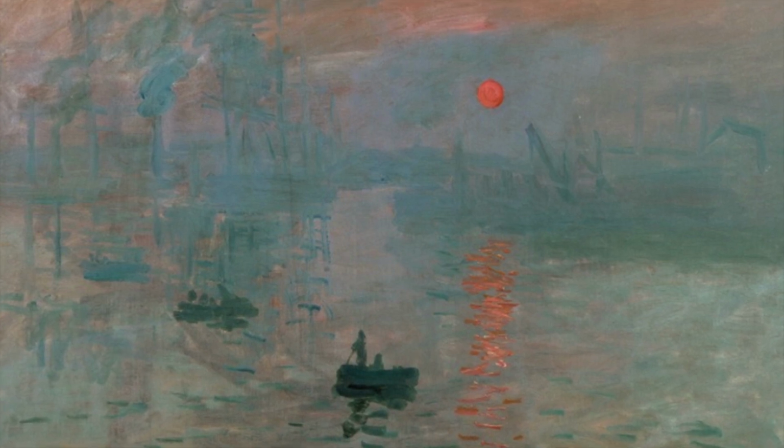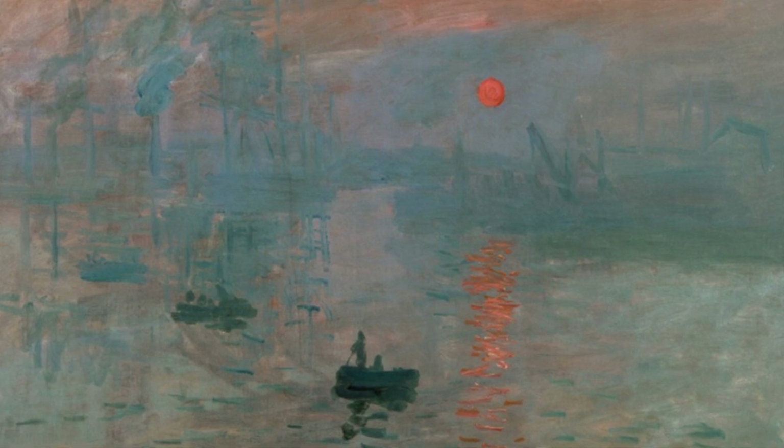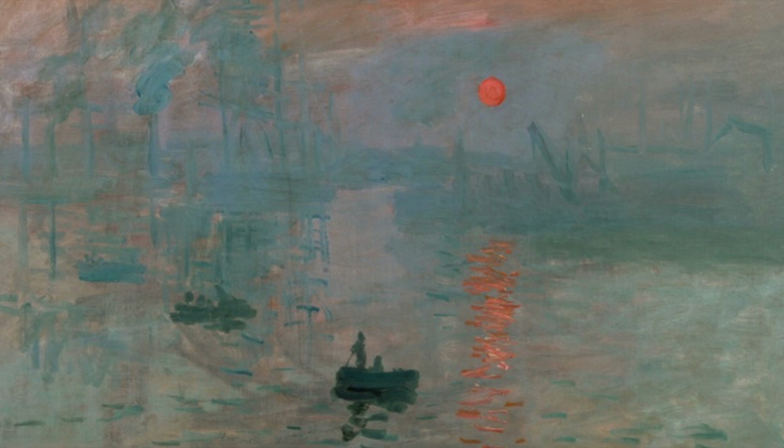But with Impression Sunrise, it's a great painting to look at for this because we get to see several different angles of what the idea of Impressionism was about. So the first thing is what we might refer to as the handwriting that's going to come in. In a general sense, with Impressionism, there's no flat areas. There are no flat colors.